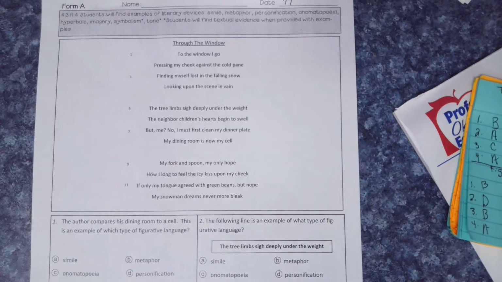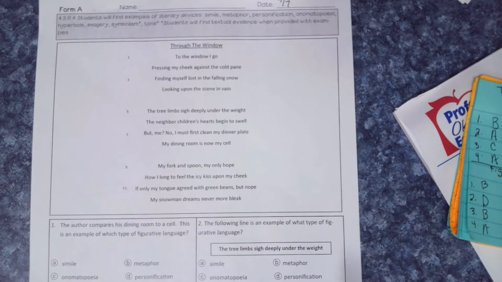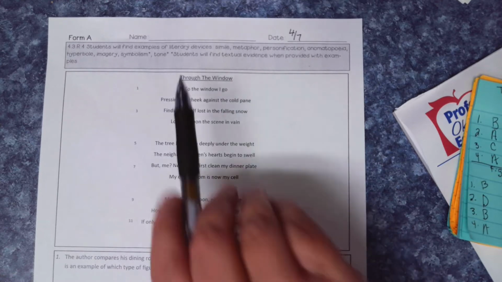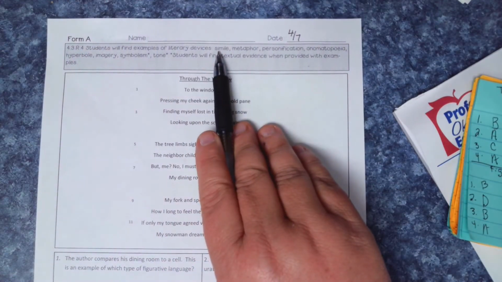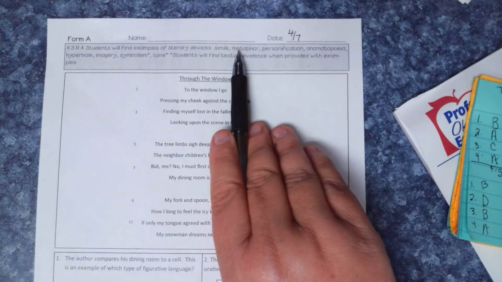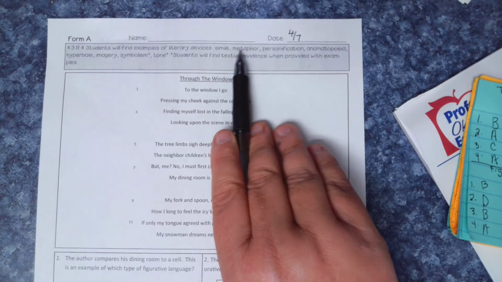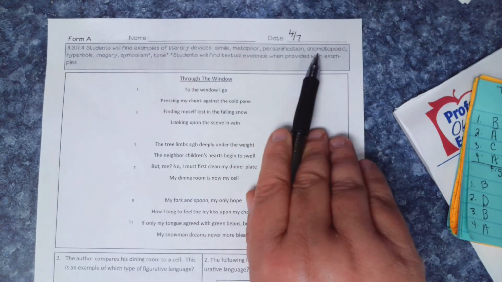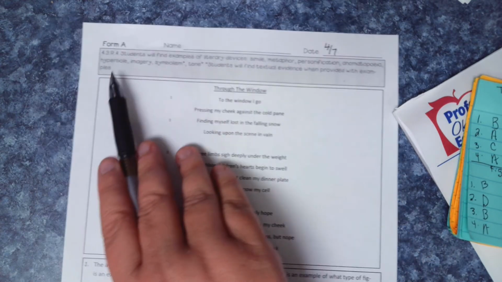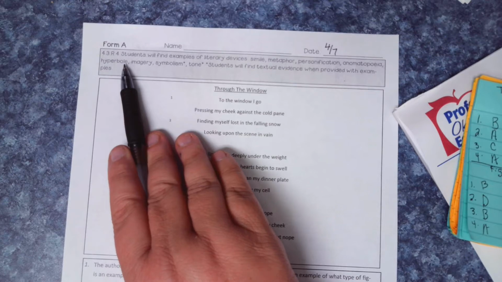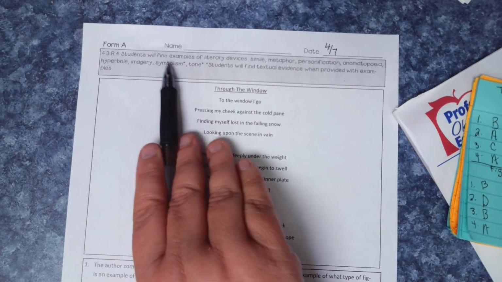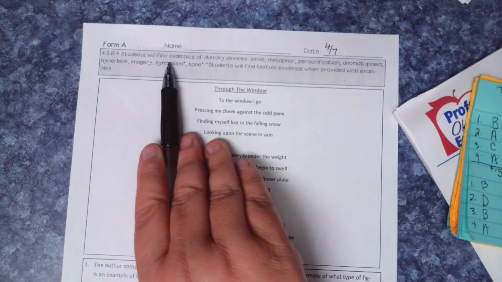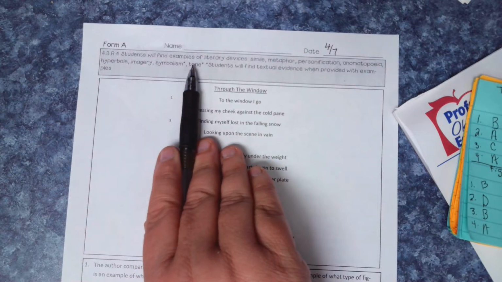All right, today we're going to be looking at Wednesday, Thursday bell work. Today we're going to be focusing on the skill figurative language, literary devices. Simile is a comparison using like or as, metaphor is a comparison not using like or as, personification is giving something non-human, human characteristics, onomatopoeia is sound words, hyperbole is exaggeration, imagery is pictures in your mind, symbolism is where one thing represents something else. Tone, what is the mood?